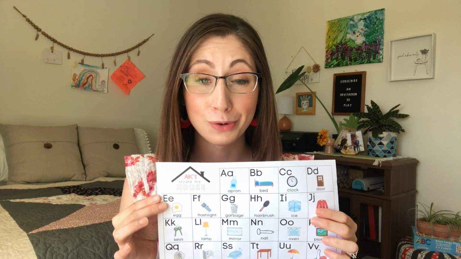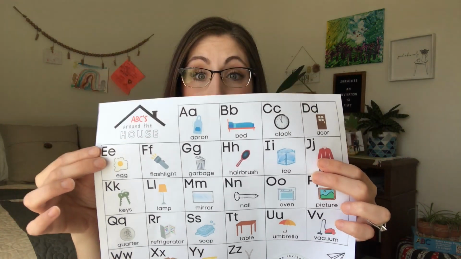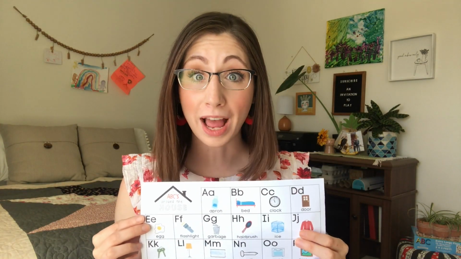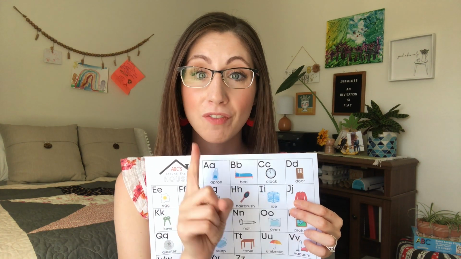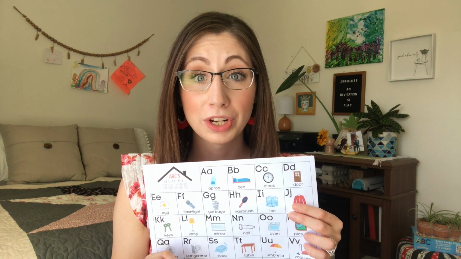Once you have found the letters in your name or written the letters of your name on a Post-it, you will then need our handout for the day, ABCs Around the House. What I want us to do is find the pictures of the letters that are in your name.